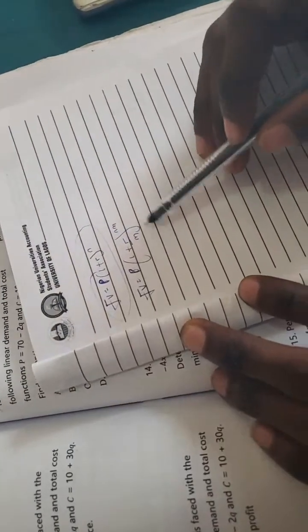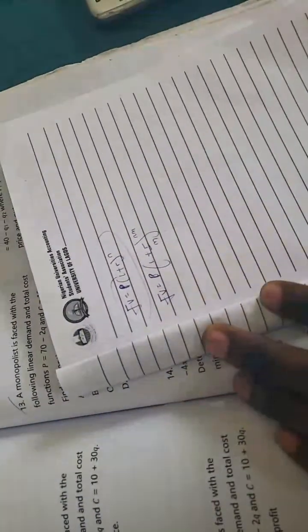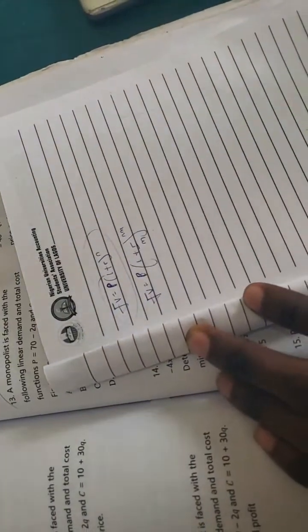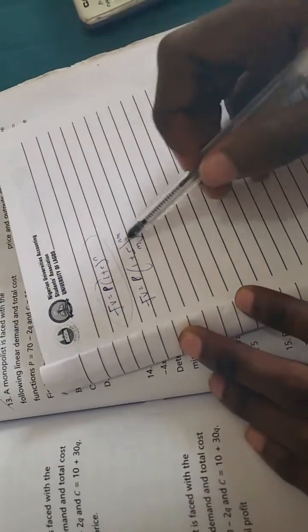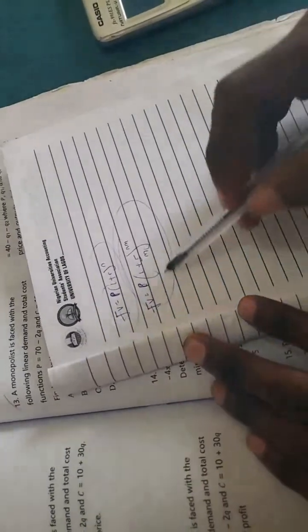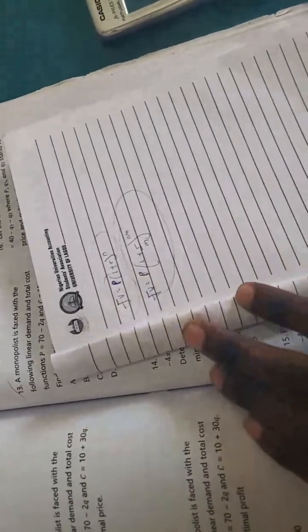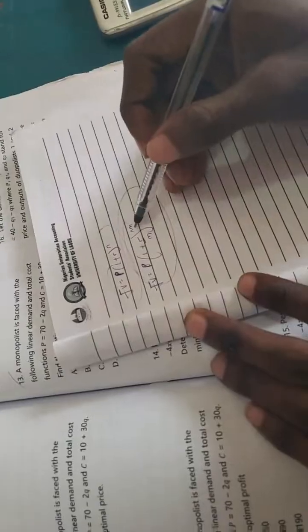This is applied because it was compounded more than once in a year. It was compounded monthly. That's why we're using our M. So for what to fit at the center, we'll be using this, but the only modification that we'll be doing here is to the power, that's our NM.